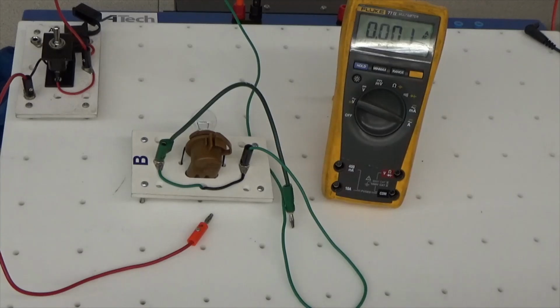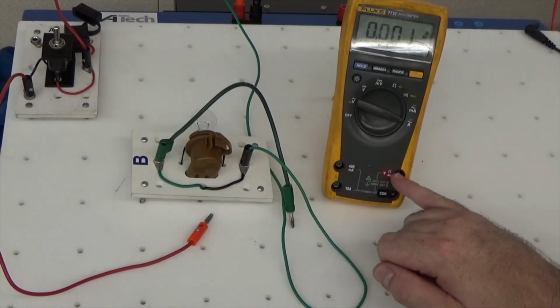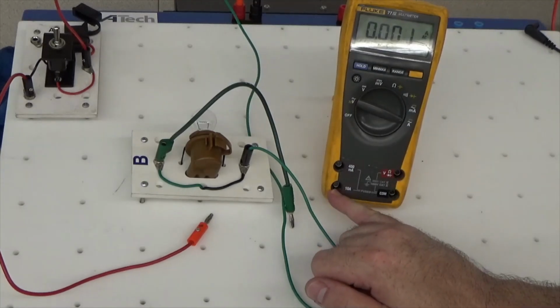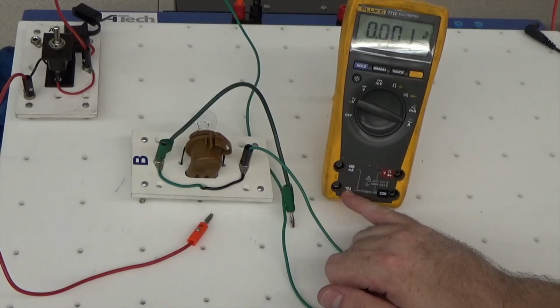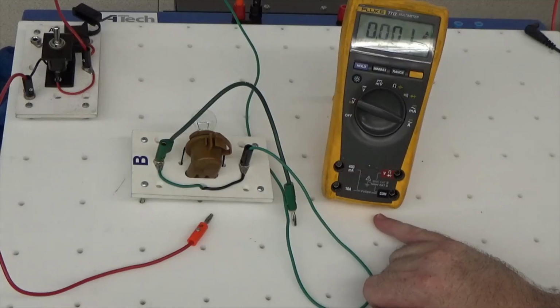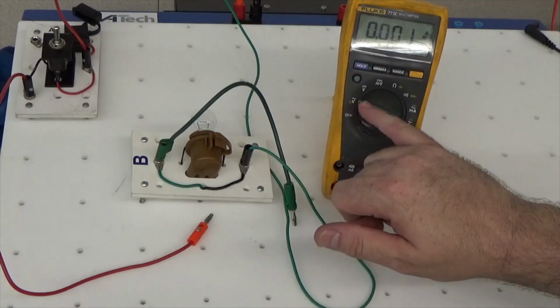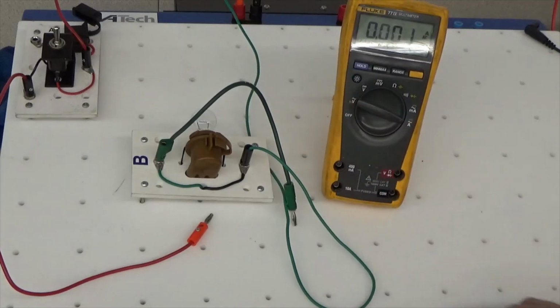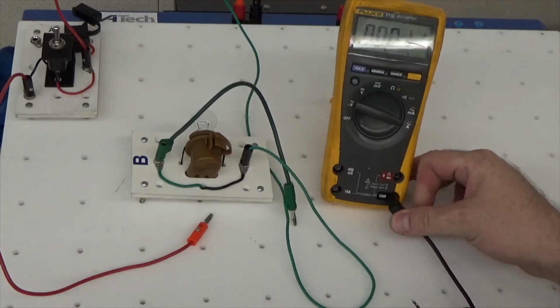Now, very much like the other meter, there's a common port here, a volts ohms port here, and an amp port. This one's pretty clear, and it says 10 amps. So when we're going to be measuring amperage on this meter, we make sure we're on amps up here with our dial. We make sure we have our negative lead into common right here.